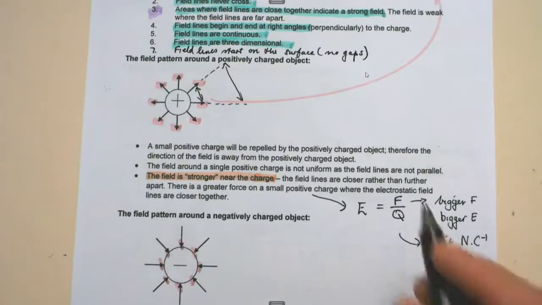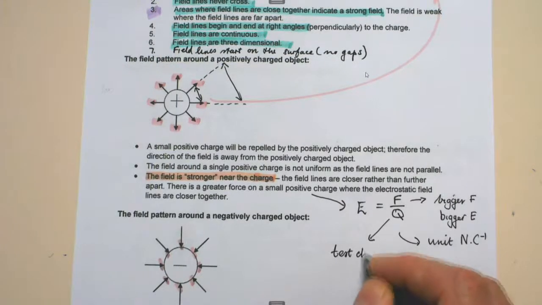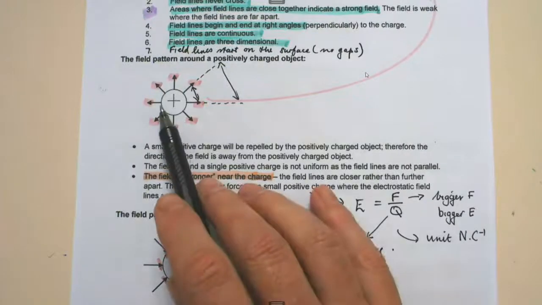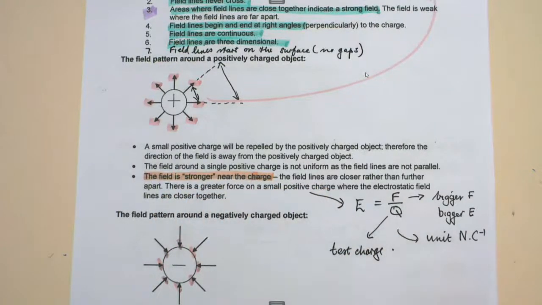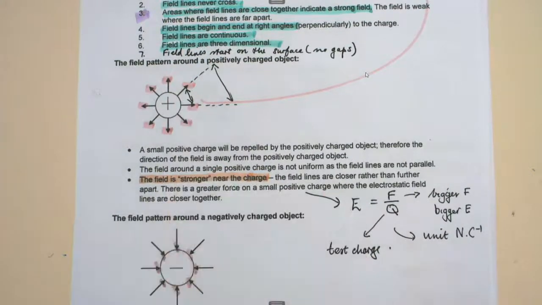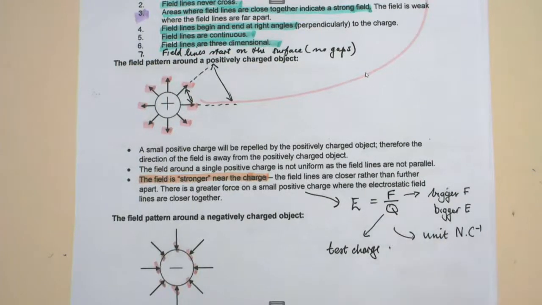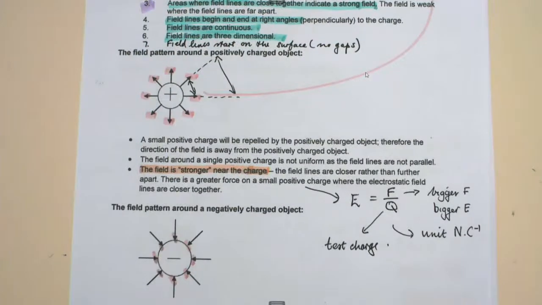And this charge is the test charge. It's not that charge in the drawing. It's a test charge that I put there. It's the force that that test charge is experiencing. And we know that where the field lines are closer together, that force must then be bigger, because that will result in a bigger answer. The unit for electrical field strength is Newton per Coulomb. Newton per Coulomb. All right.